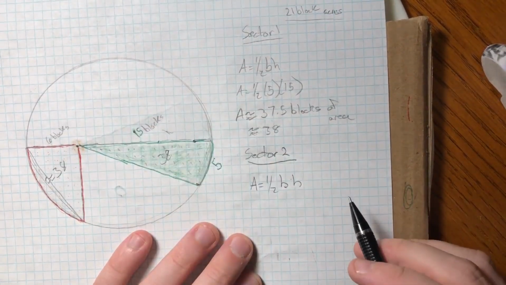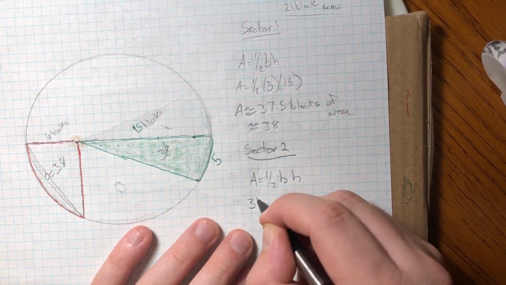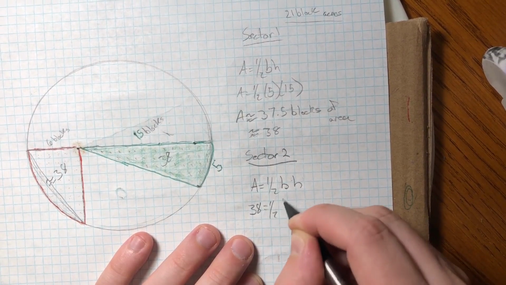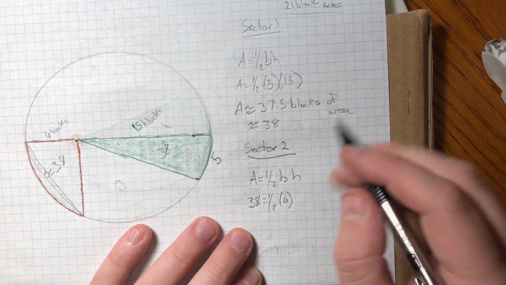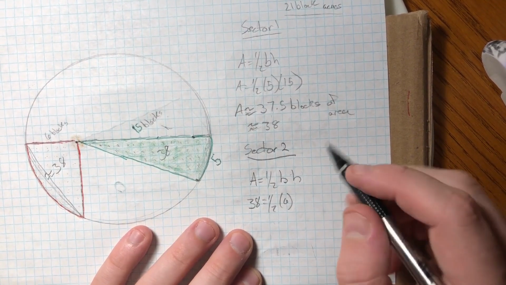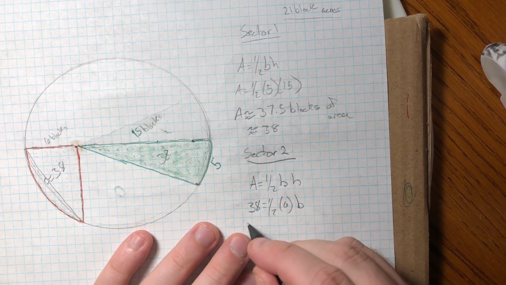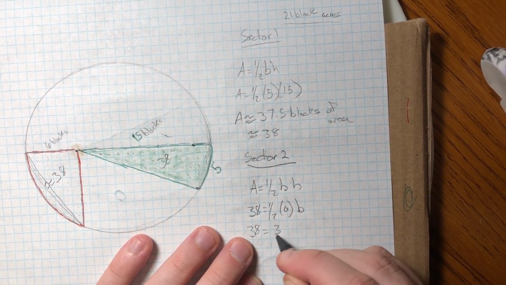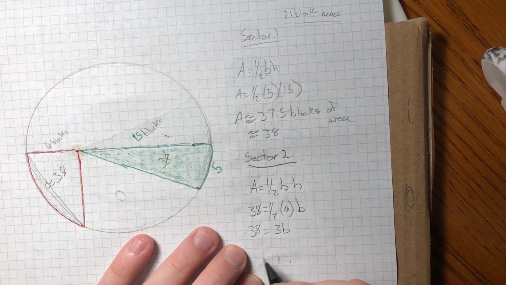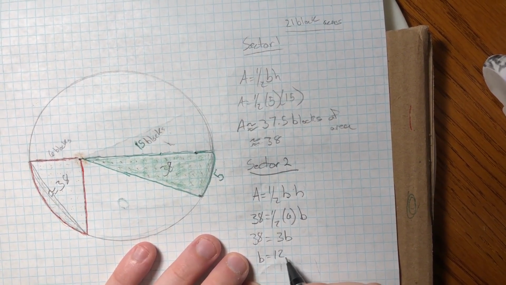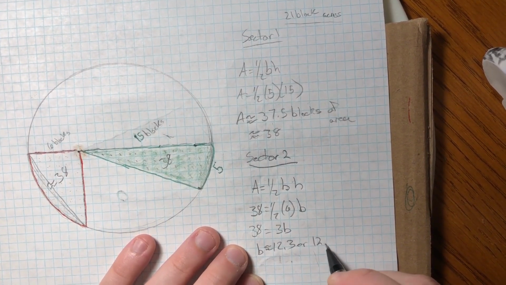So my height is going to be 6 blocks. So my area is 38. It's equal to 1/2 times 6 for my height. And then B is going to be my base right there. So 38 is equal to 3 times the base. 38 divided by 3 is about 12.3 or 12.2.